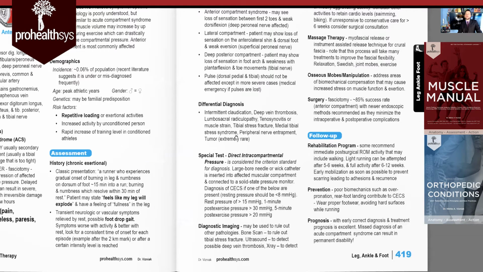Lumbosacral radiculopathy, especially if they have foot drop, you'll do a more detailed evaluation. Again, I'd refer you to the specific video on that. Tibial stress fracture, again, specific video on that, but that's going to be history of repetitive microtrauma, where they haven't had time for their body to adapt, and it'll usually last for weeks, and you shouldn't typically see significant weakness or that sense of fullness in the lower extremity. Medial tibial stress syndrome, kind of along the same way. Peripheral nerve entrapment could be there.